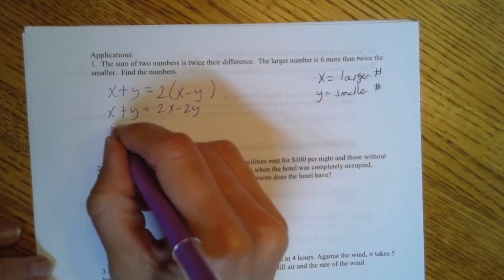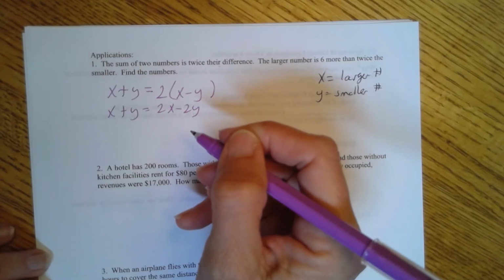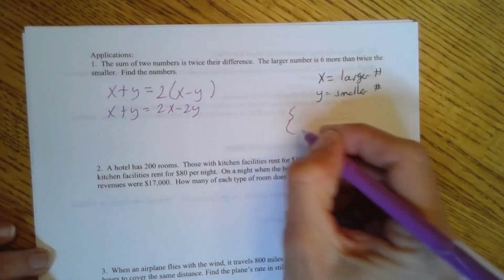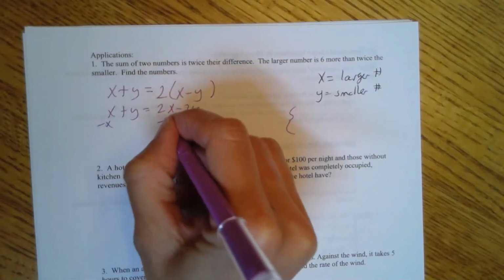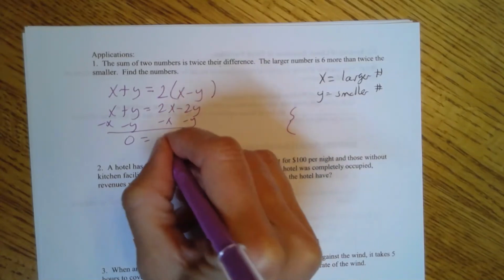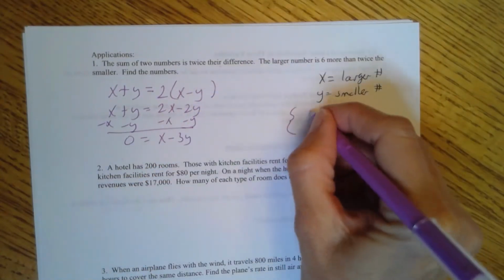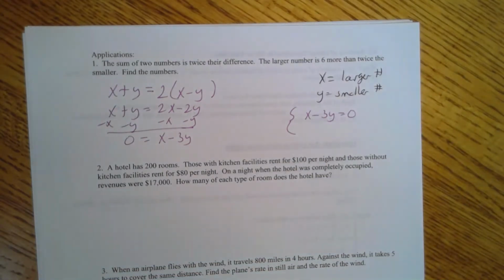And then if you want to bring everything over to the left or everything over to the right, that's fine. But we're trying to set it up to look like what we had in the previous problems. So I'm just going to subtract over the x, subtract over the y, and I'm going to get 0 equaling x minus 3y. So x minus 3y equals 0 will be my first equation.